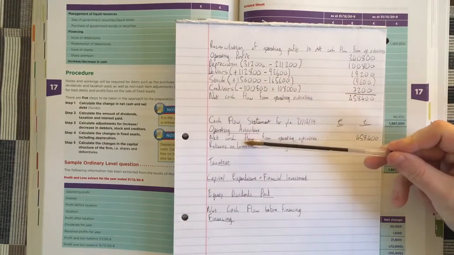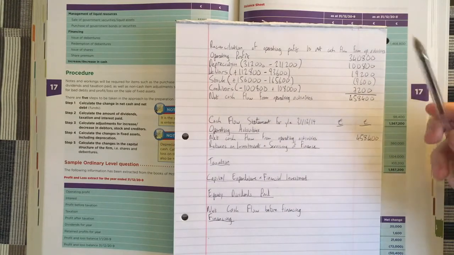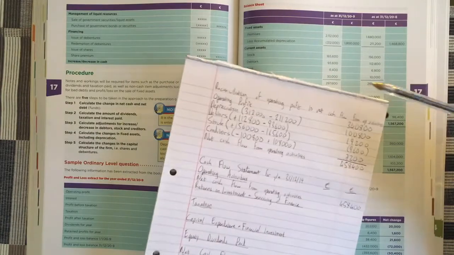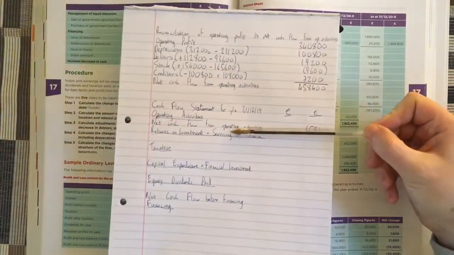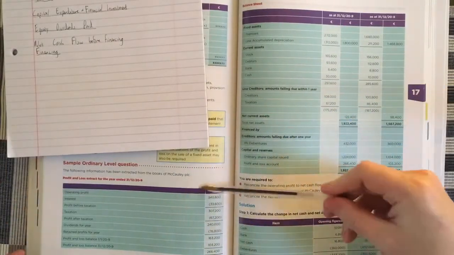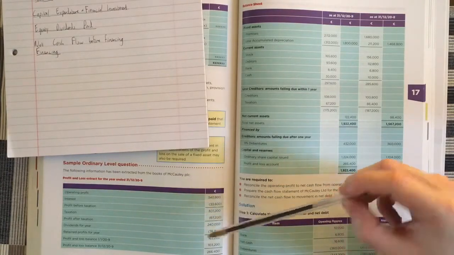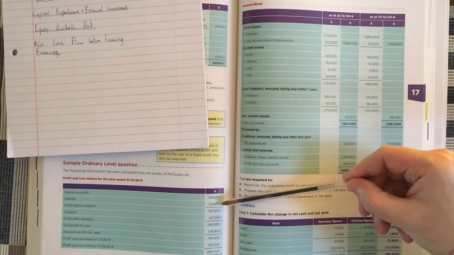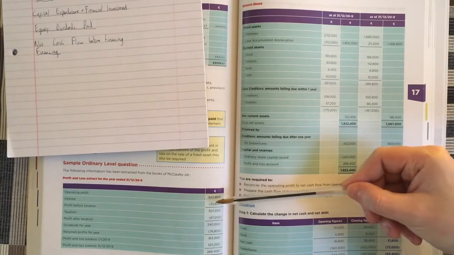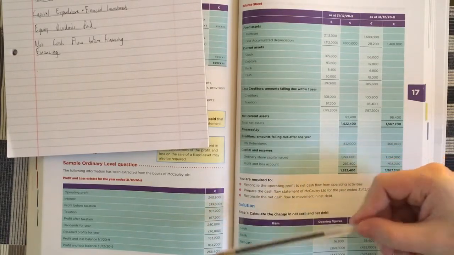Next one then, returns on investment and servicing of finance. That's going to be stuff like interest received or investment income received, or what we see in this question, interest paid, which is going to go in here. So you will look over here in the profit and loss extract I'm given, and there is interest paid of 33,600.